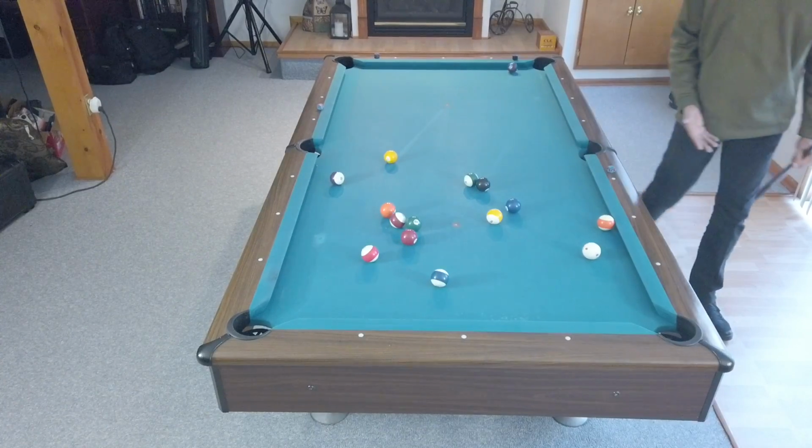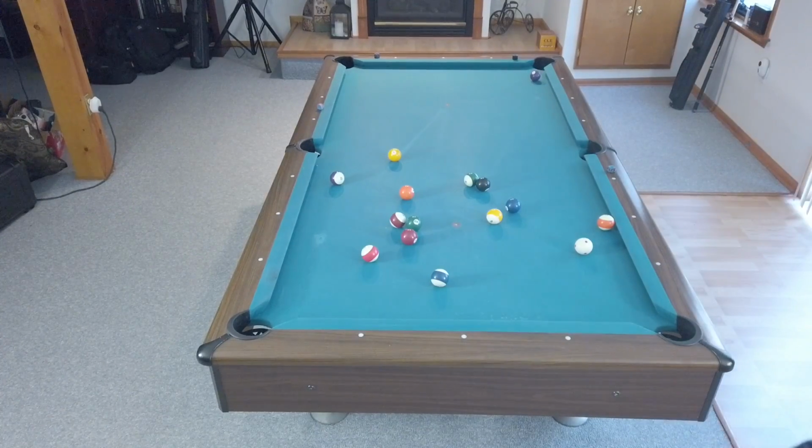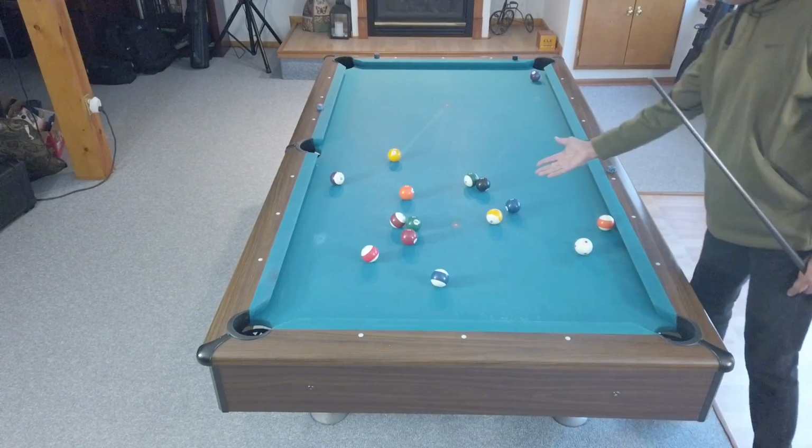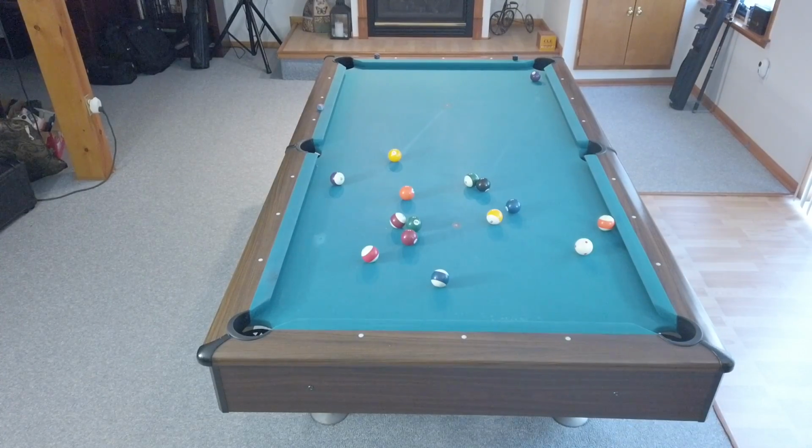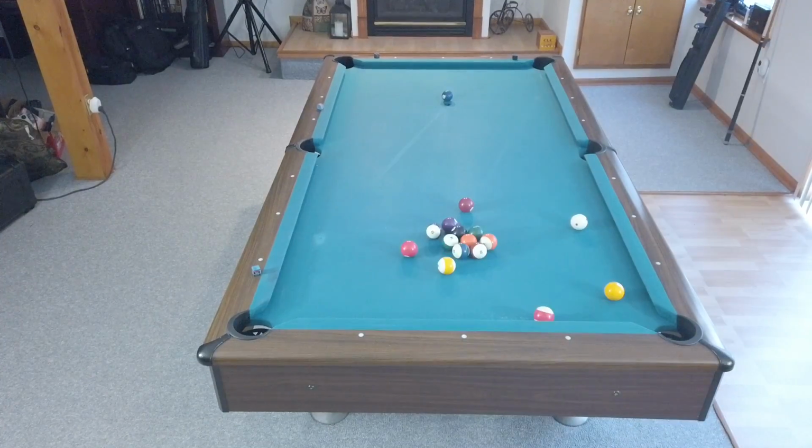So I made my ball. I had zero risk of making the 8-ball, and I have a legitimate opportunity to, if not run out, at least come close to running out and then play a decent safe.